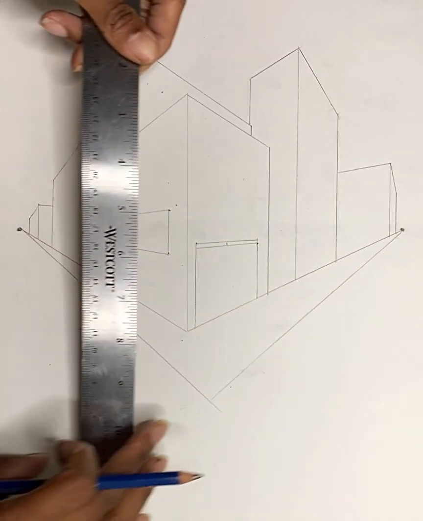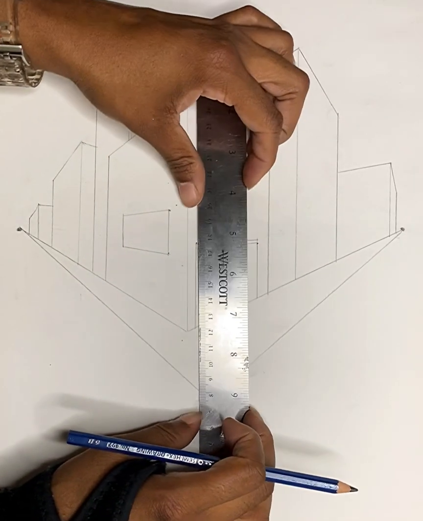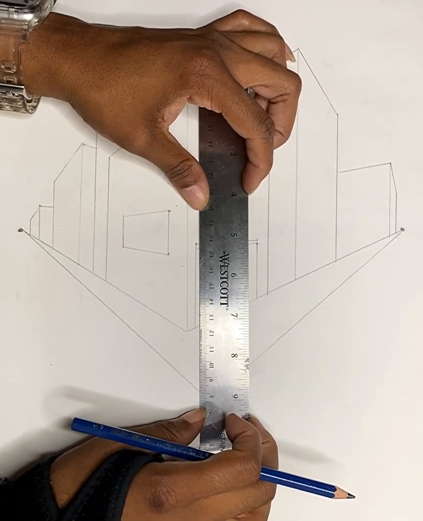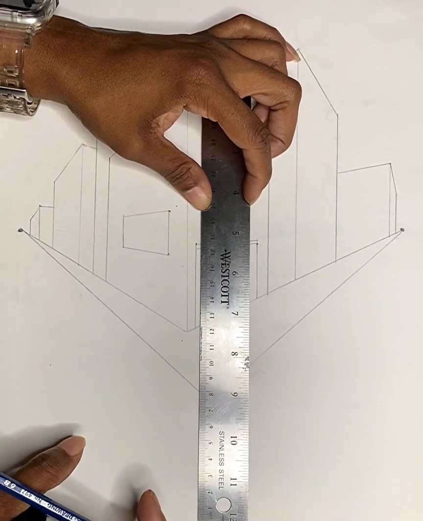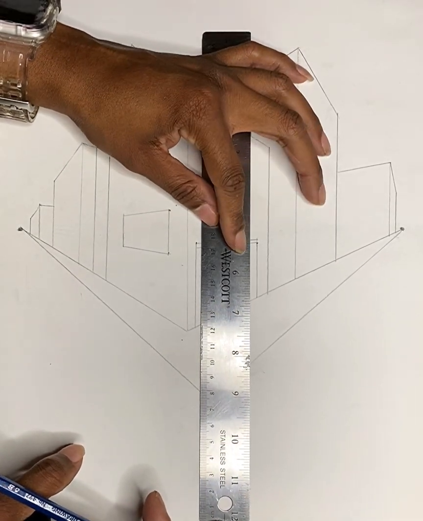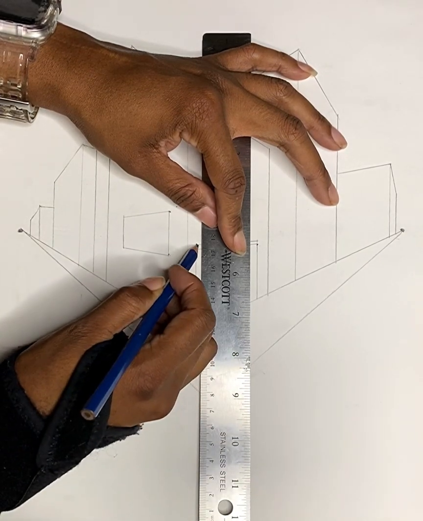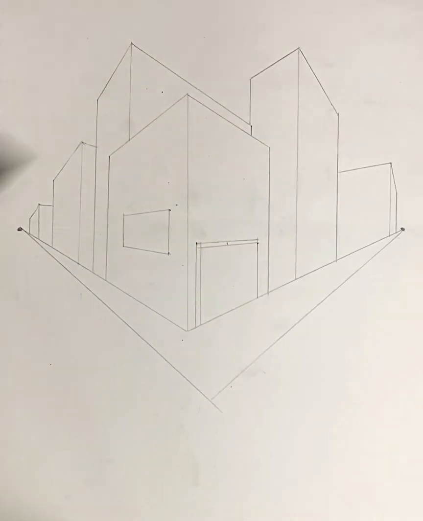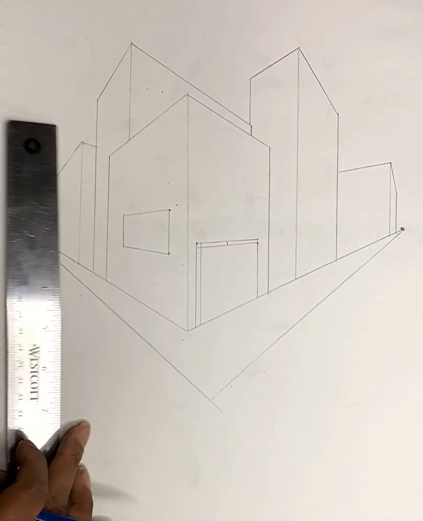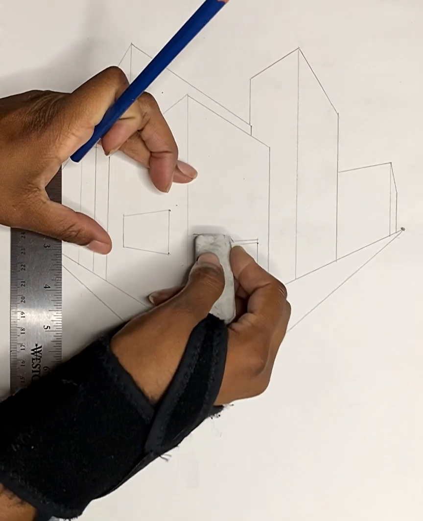Now you have a ledge of a door. I'm going to do the other side as well. So I'm going to line up my ruler vertically with the door, about the same width as I did the top. And there you have it.